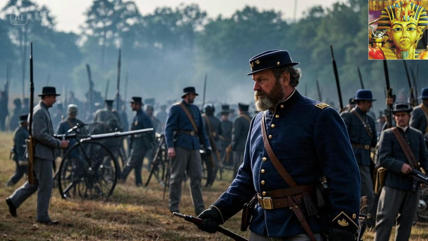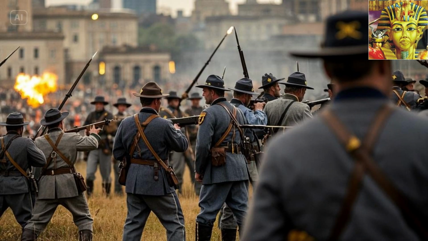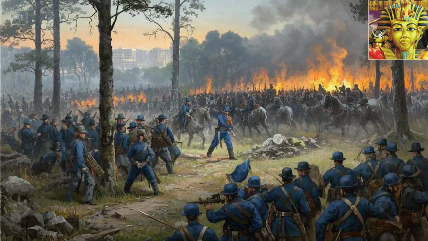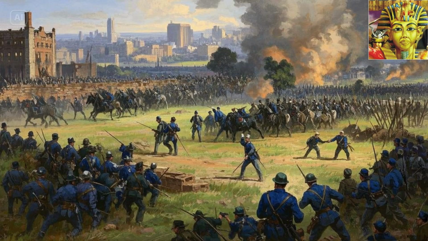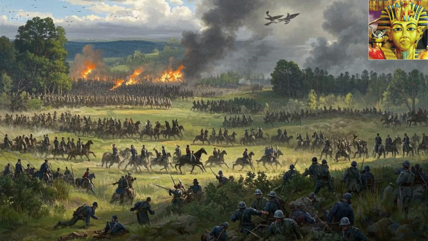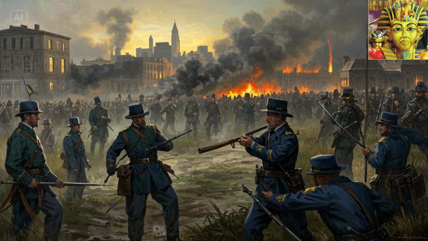Historical context. The American Civil War. The American Civil War, 1861 to 1865, was a conflict between the Northern states, the Union, and the Southern states, the Confederacy, that had seceded from the United States. The primary cause of the war was the issue of slavery, with the Southern states seeking to preserve and expand the institution, while the Northern states aimed to abolish it.